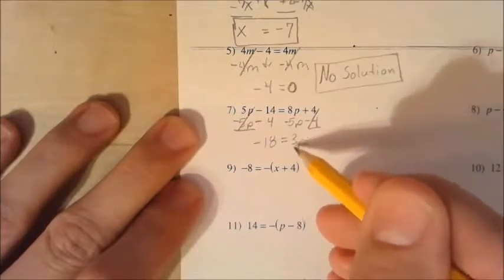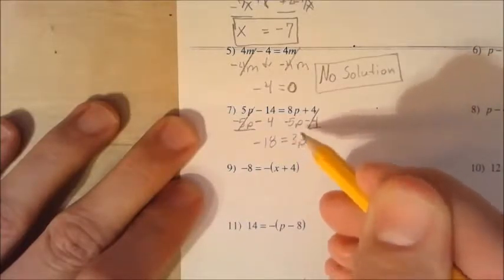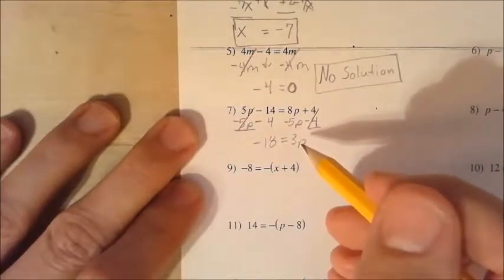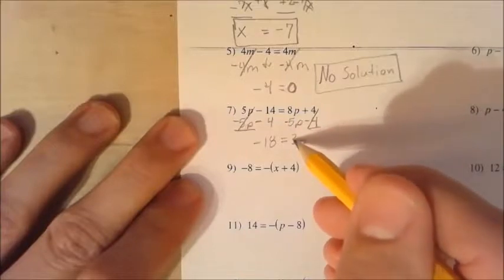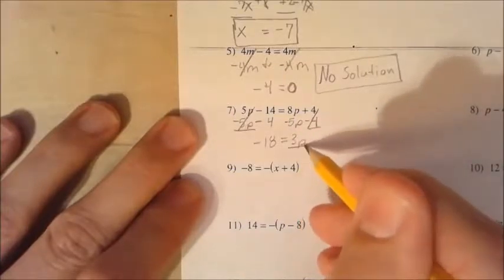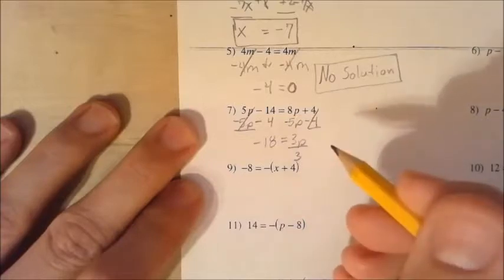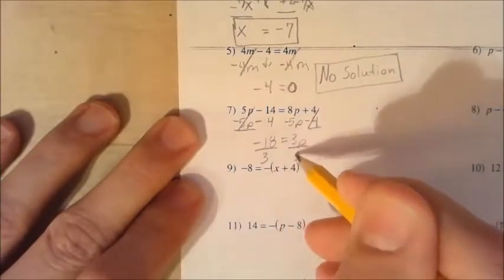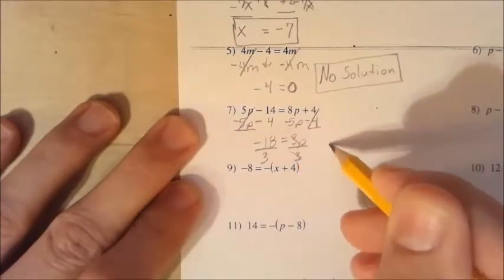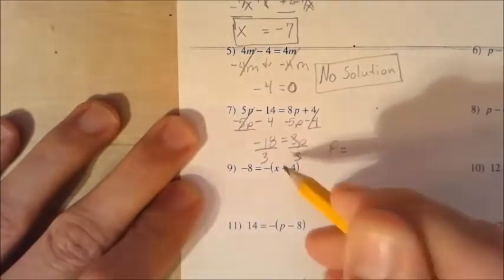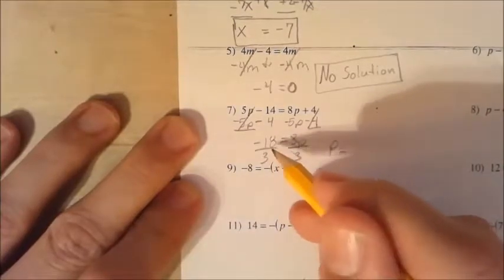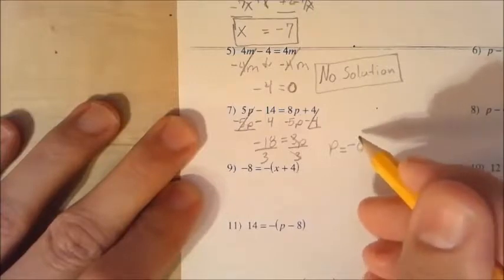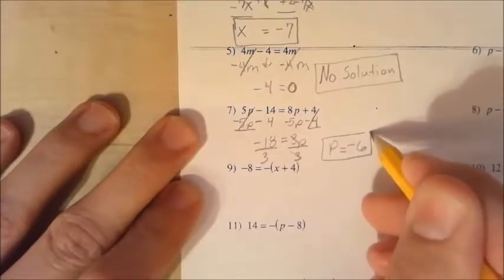Well, I still want to get p by itself. So I need to move this coefficient over to the other side of the equation. So I just need to do the inverse operation. And the inverse operation of multiplying 3 to p is dividing by 3. So I'm going to do it to this side as well to balance it out. So 3 are going to 3 one time. That just leaves me with p. And p is equal to 3 are going to negative 18, 6 times. And it's going to be negative 6. And that is my answer.